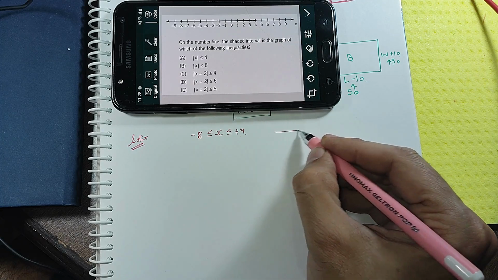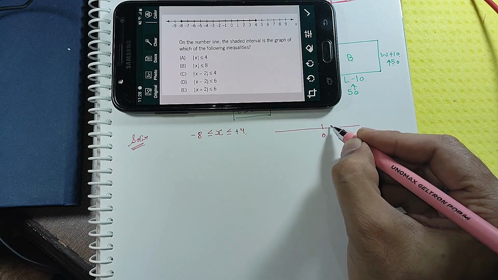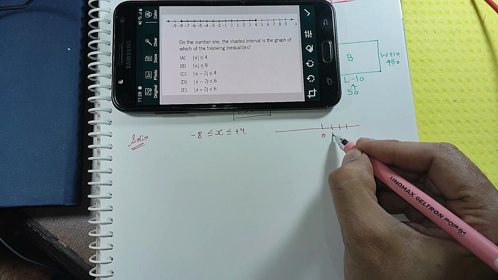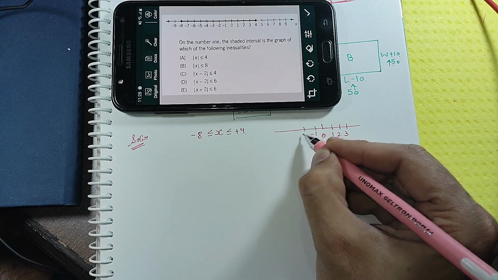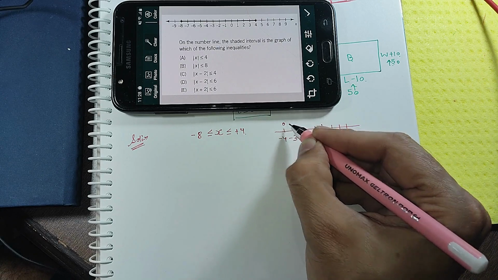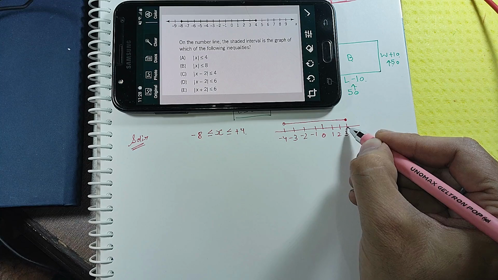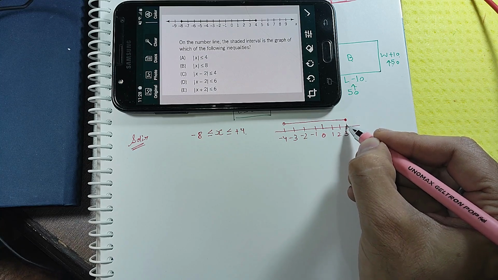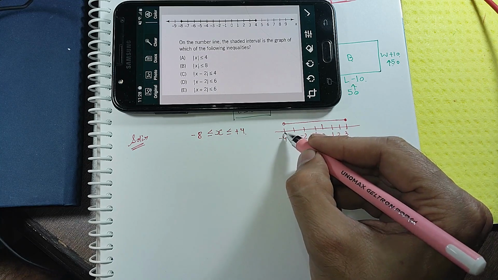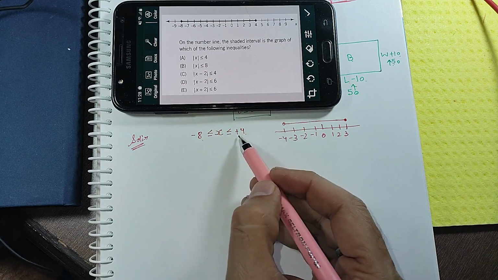Whenever we have been given a shaded interval on the number line, this is 0. Let us suppose there is an interval having 1, 2, 3, minus 1, minus 2, minus 3, minus 4. If the interval is dotted, then that digit should also be included on which it has been placed. But if it is hollow, then this should not be included. But here you see both are dark, so that means the equal to sign will also come.